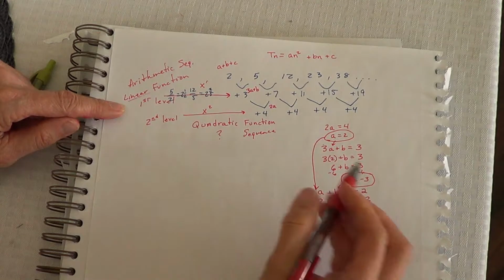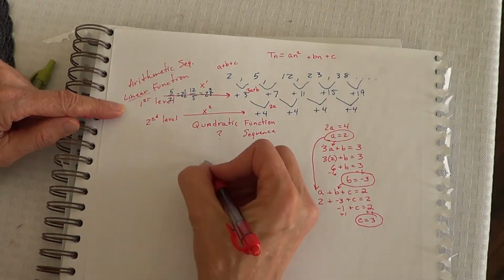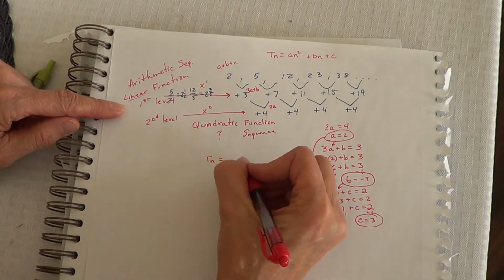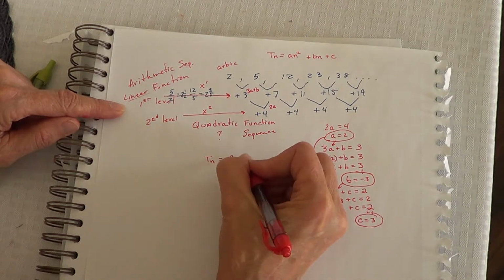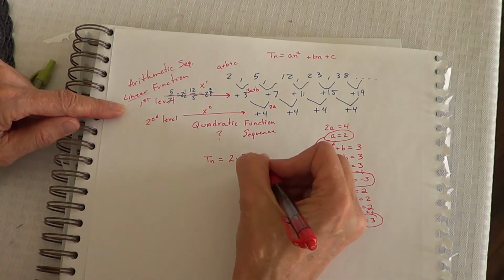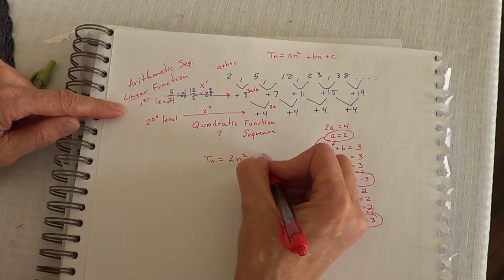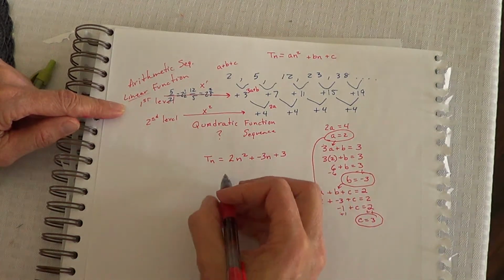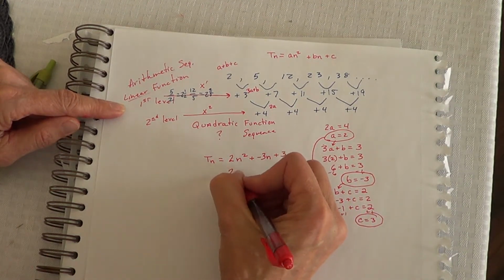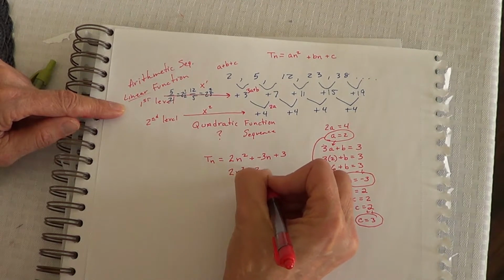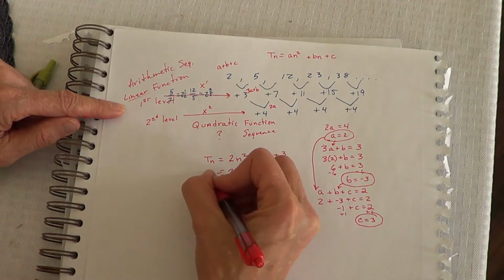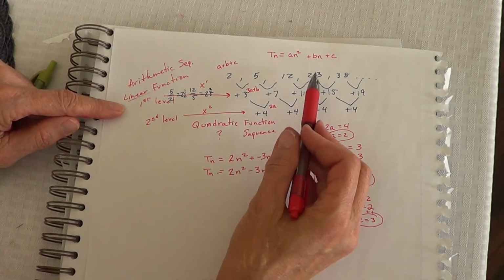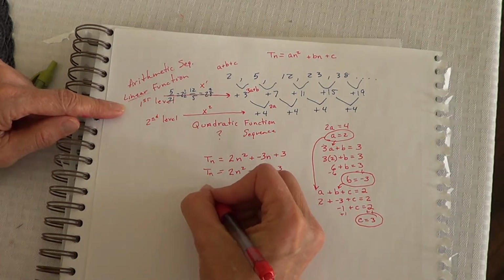Now we can plug these values in to find any term number we want. We know that our equation is 2n squared plus negative 3n plus 3. Now I would simplify it. I wouldn't have those double signs there, so just write 2n squared minus 3n plus 3. Let's look at the power of this. Now let's check it out. This is 1, 2, 3, 4 terms. It should come out to 23, so let's try it.